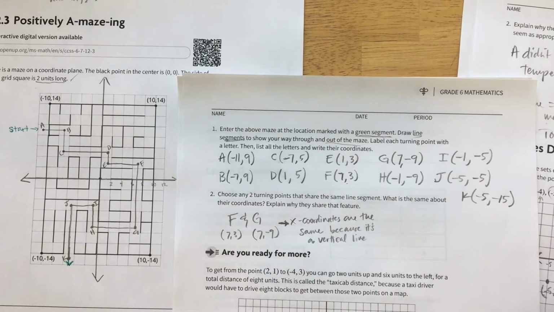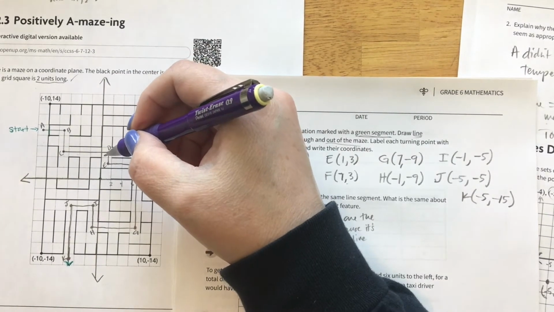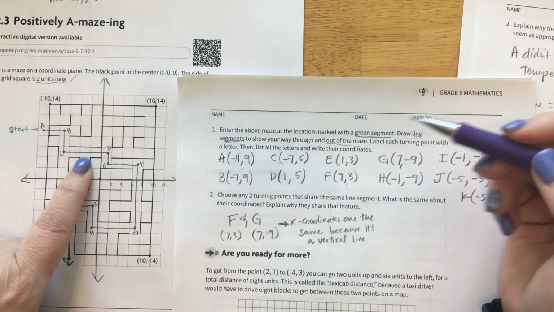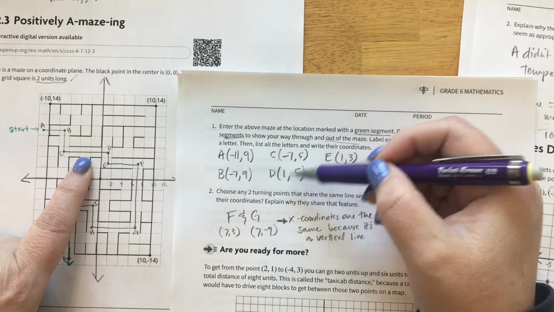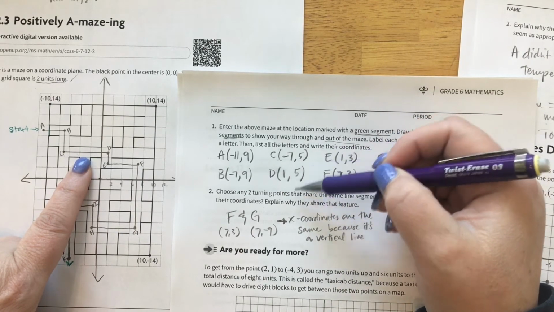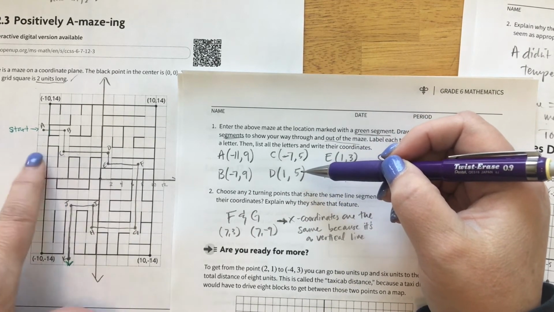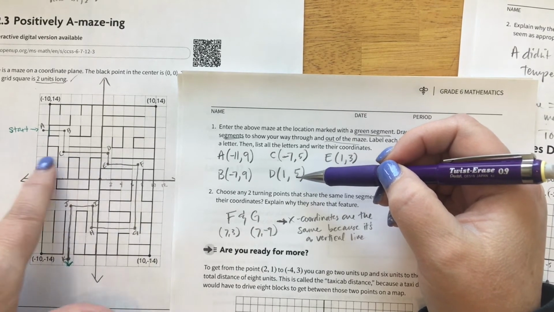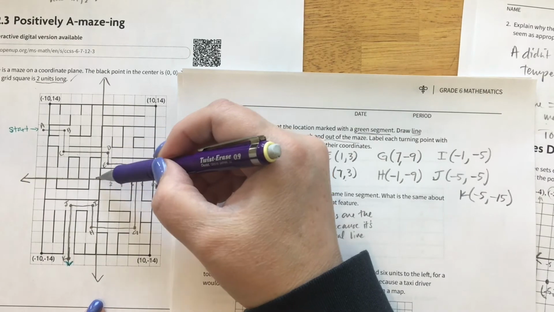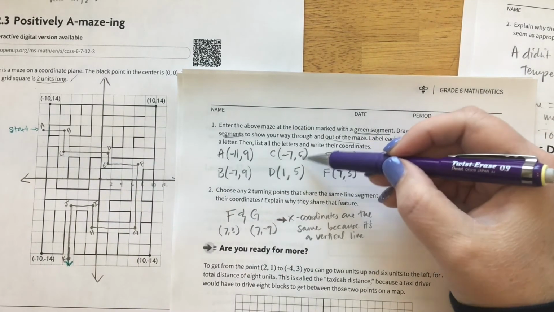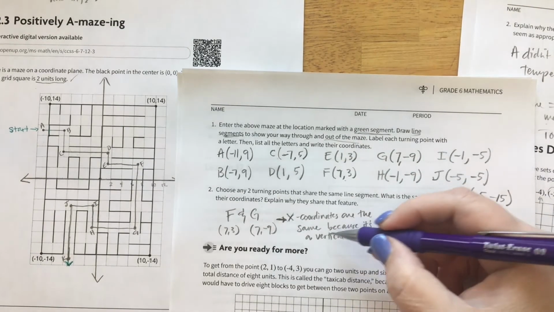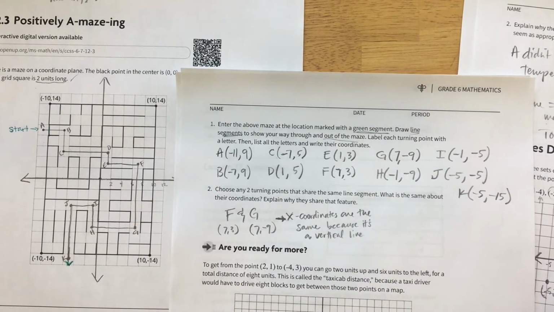Okay. Now, if I were to pick, for example, C and D, what would they have had in common? Well, here's C and D right on top of each other. Look, they have the 5s in common. They have the y-coordinates the same. So horizontal lines have the same y-coordinate. We went up 5 for both of those, right? So depending on which line segment you chose, your reason will be very similar to mine.